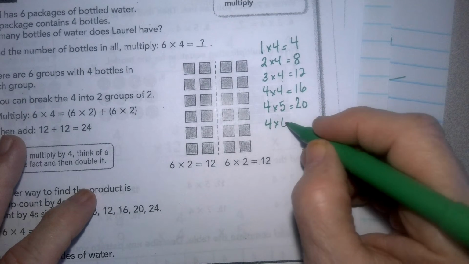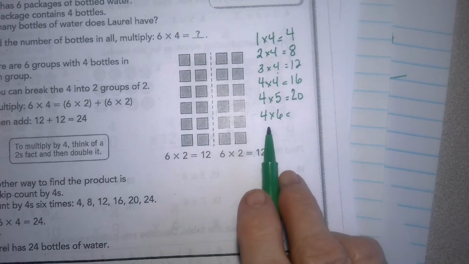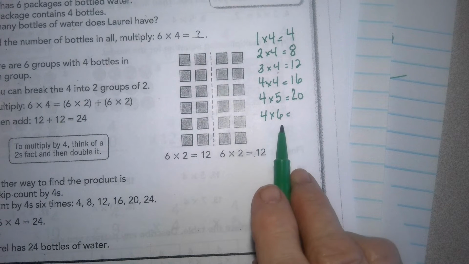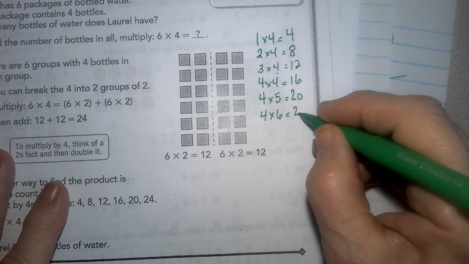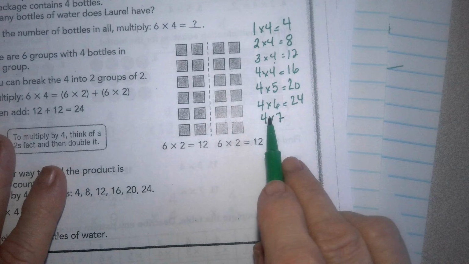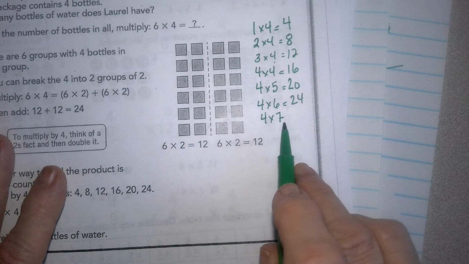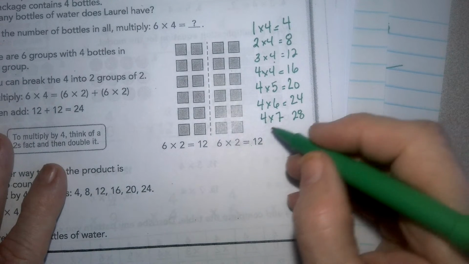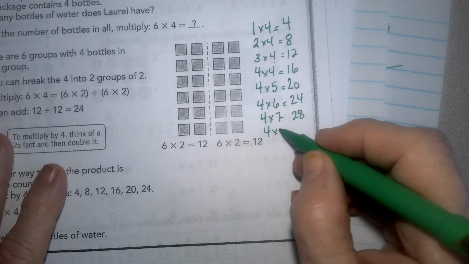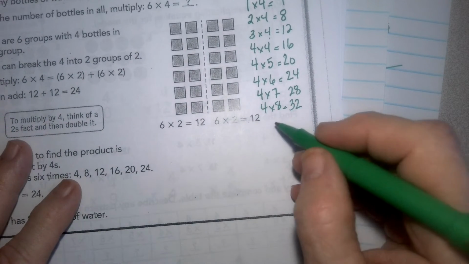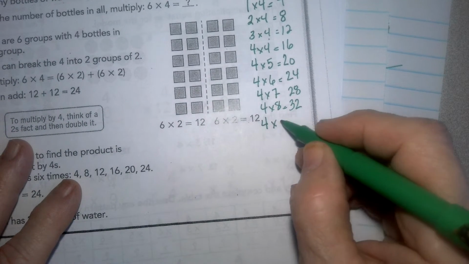4 times 6 is, again, I take half, which is 2. 2 times 6 is 12, and then double it. What's 12 plus 12? 24. And then 4 times 7? 28. Yeah, because I take 2 times 7 is 14, and I double it, which is 28. And then 4 times 8? 32. And then 4 times 9?